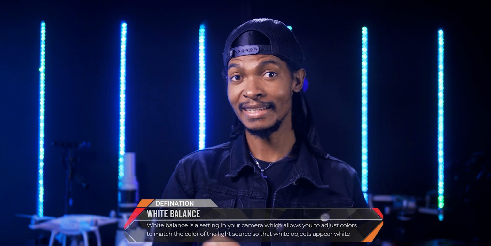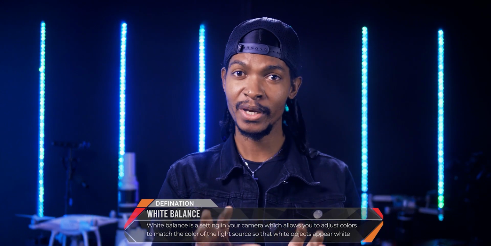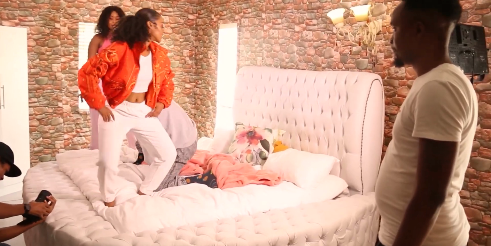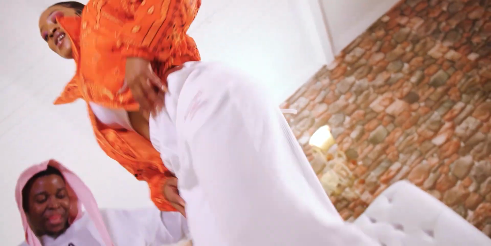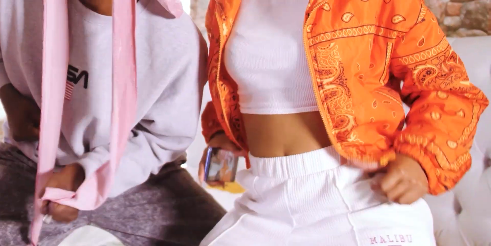Alright guys, moving on to white balance. White balance is a setting in your camera which allows you to adjust colors to match the color of the light source so that white objects appear white. If you don't adjust your white balance according to the light source that is available in the situation where you are shooting, your whites might look too warm or too cold, which will affect the rest of the colors in your video. Now, setting up the white balance in your camera is very easy.